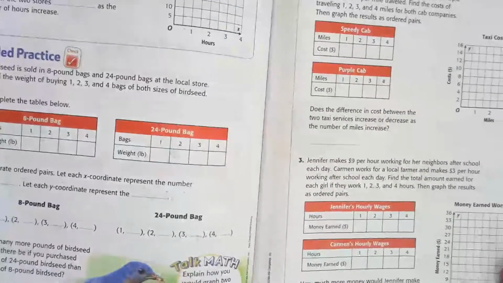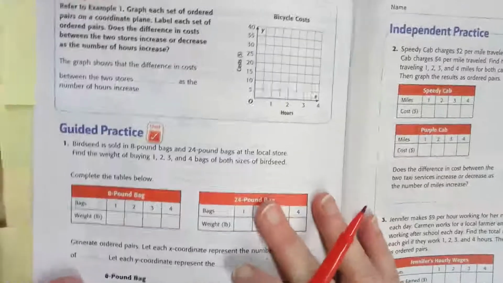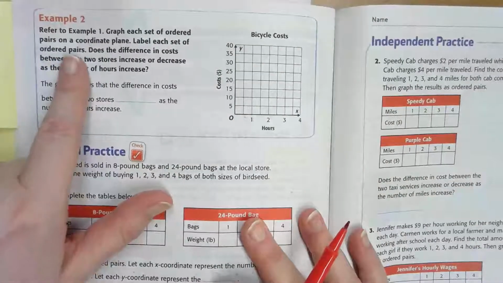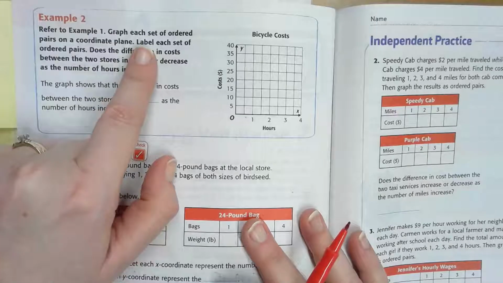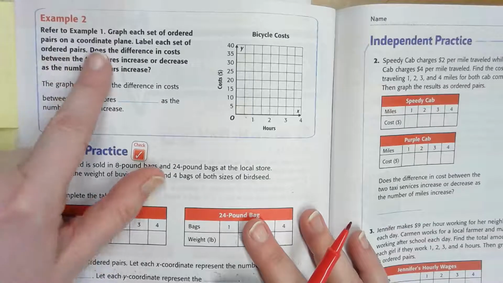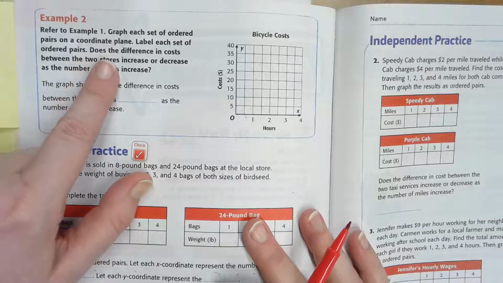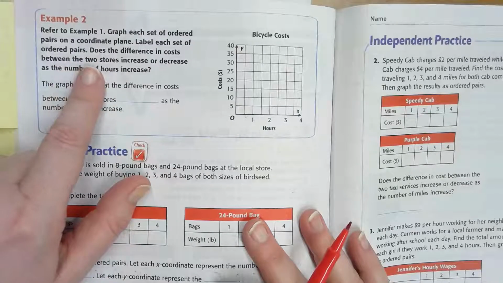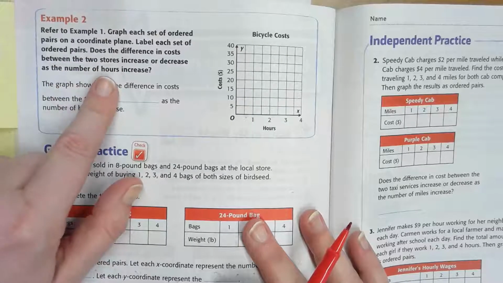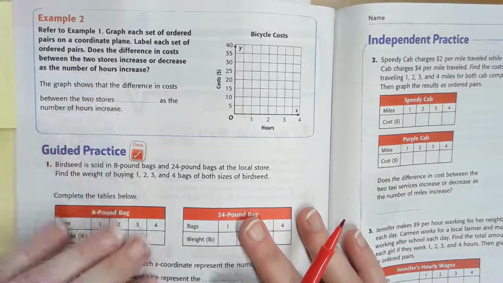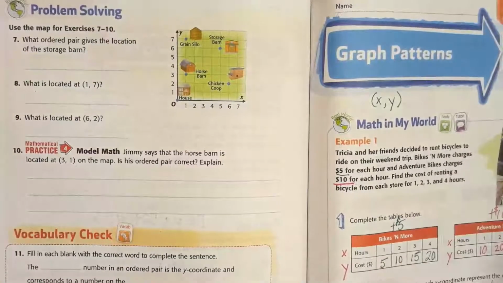All right, so let's take a look at the next page. Now it says, refer to example 1. Graph each set of ordered pairs on a coordinate plane. Label each set of ordered pairs. Does the difference in cost between the two stores increase or decrease as the number of hours increase? So we need to go back here, and I'm going to graph my green numbers first.